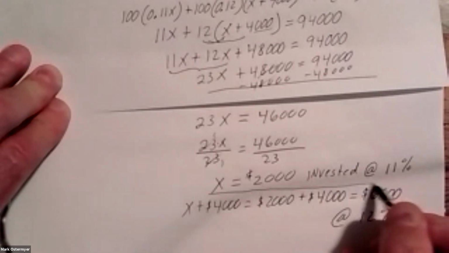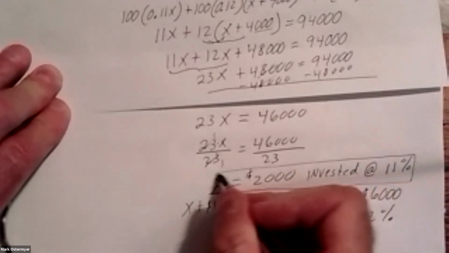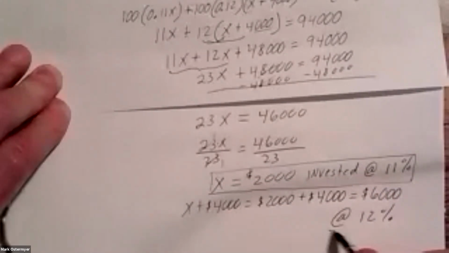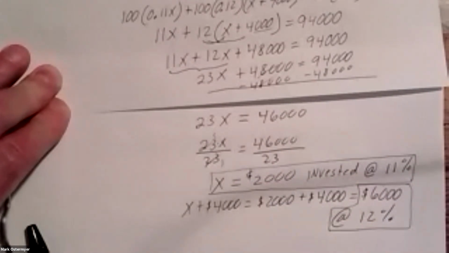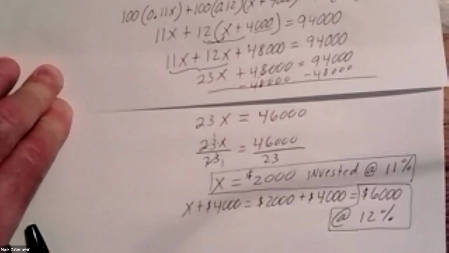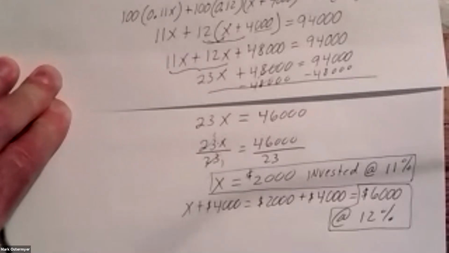And ladies and gentlemen, we now have answered that question. The author wanted you to find how much was invested at each rate. And there's your answers: $2,000 invested at 11%, $6,000 invested at 12%. And we got our answers.